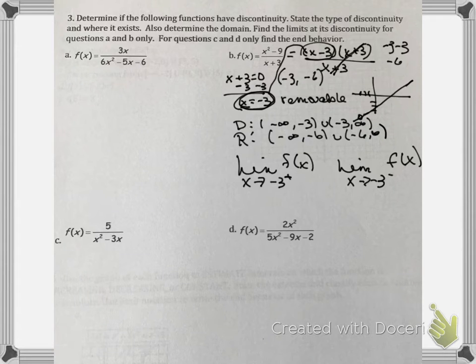I mean, that's where the hole is, but that's what it's going to. And you come over here, going from -infinity to that -3, and where is that graph going to? Well, it is also going to -6.